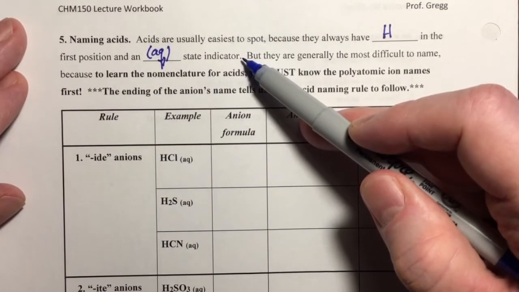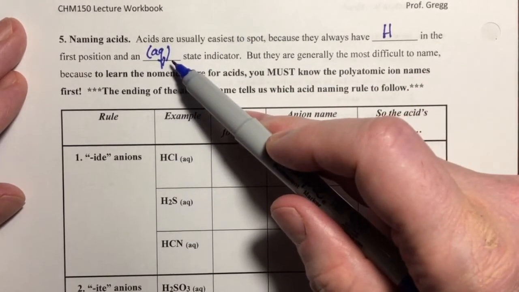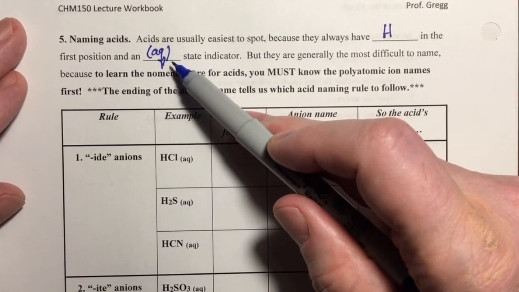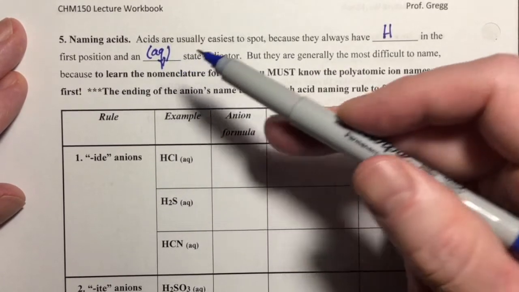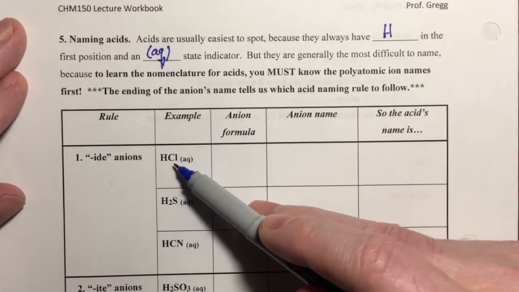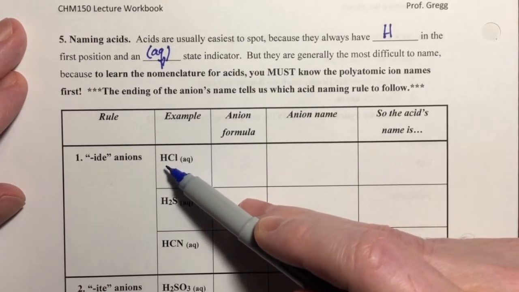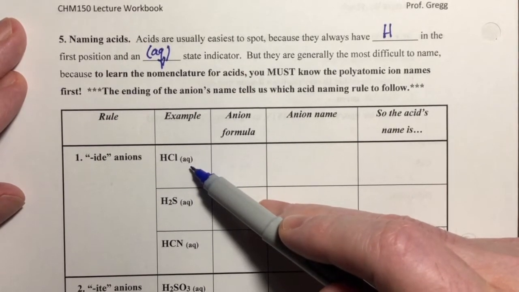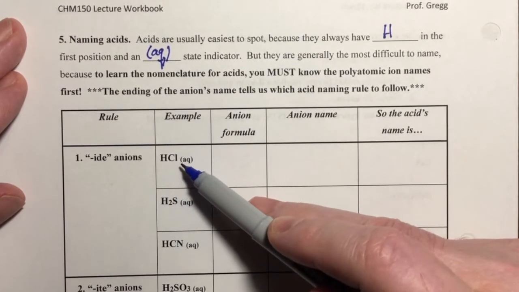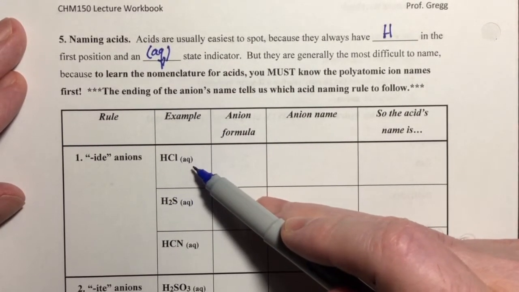Now, as you continue on in your chemistry courses and in your supplemental reading, you may see the formula for an acid that does not have an aqueous state indicator. However, for this course, I'm going to stipulate that all acids need the aqueous state indicator, because there is a difference between an HCl, for example, that does not have an aqueous state indicator. That would be just a hydrogen chloride, a covalent compound. But by including the aqueous state indicator, we signify that it has been dissolved in water, at which point it becomes an acid. And so it takes a different acid naming convention.